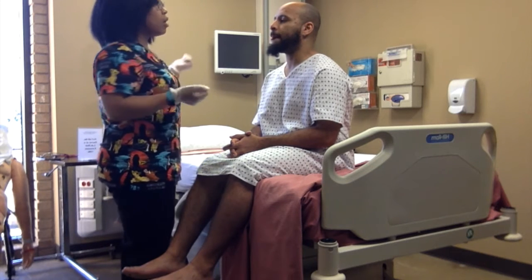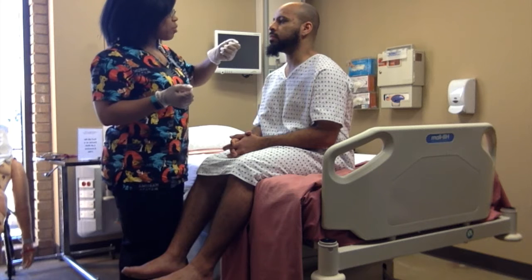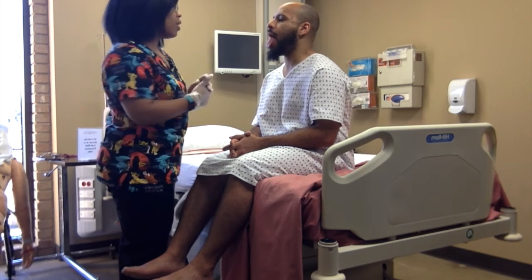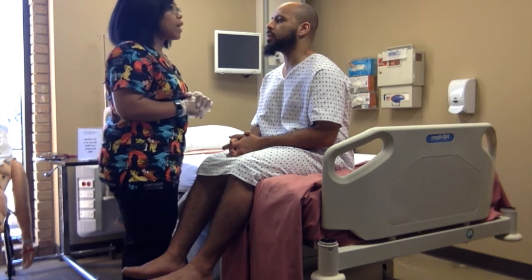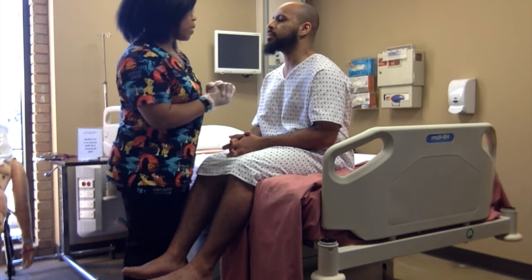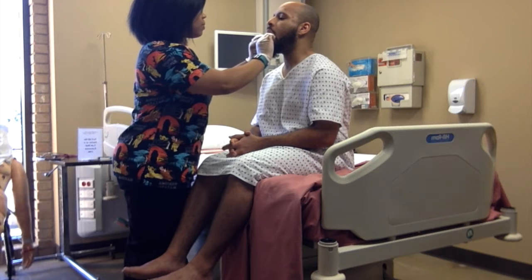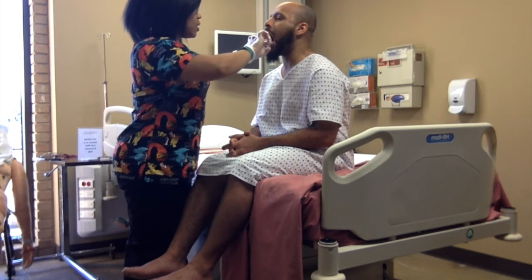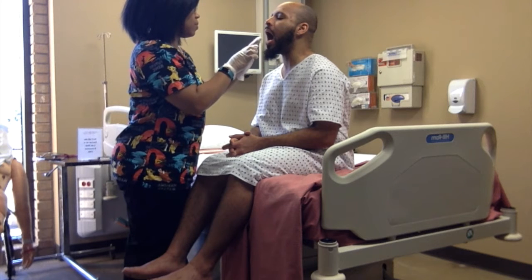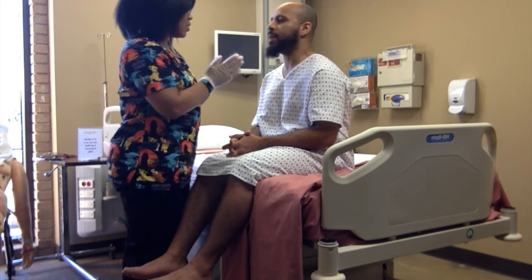Next, I will simulate using a tongue depressor to test the gag reflex, which exhibits cranial nerves number 9 and 10. Okay, next I will palpate the lips, open wide for me. Palpate the lips, the teeth, the cheeks, and the tongue. Any pain there? Good.